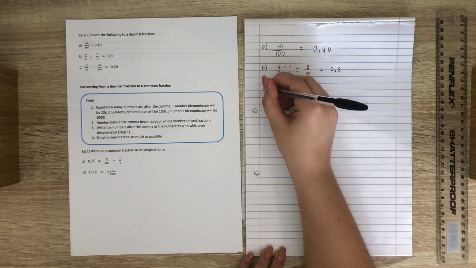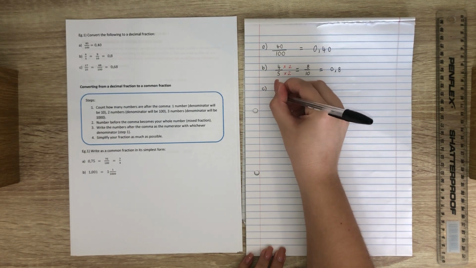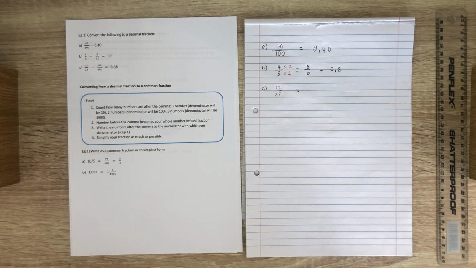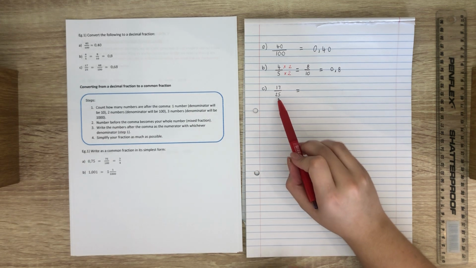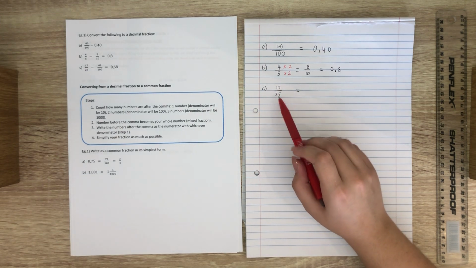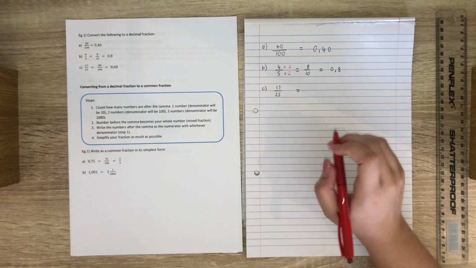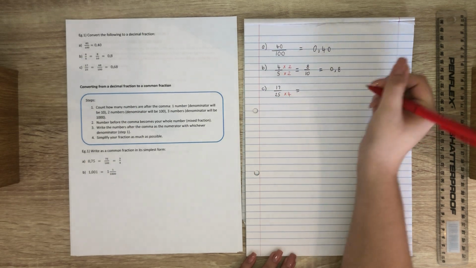Okay, and the last one is 17 over 25. Now again, my denominator is not 10, 100 or 1000, so we need to make it one of those numbers. Now I'm working with 25. I can't really get 25 to 10, but I can get 25 to 100, and I do that by multiplying by 4.